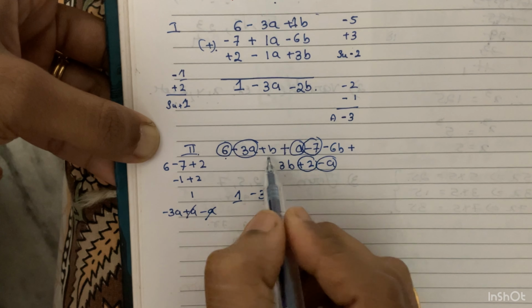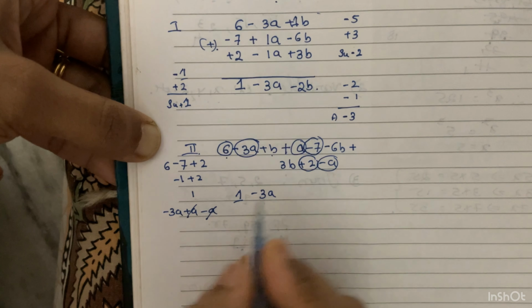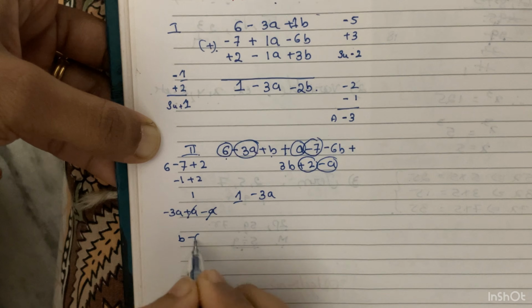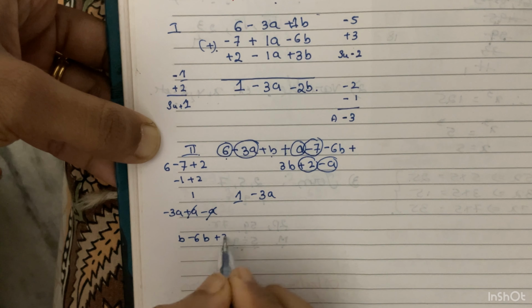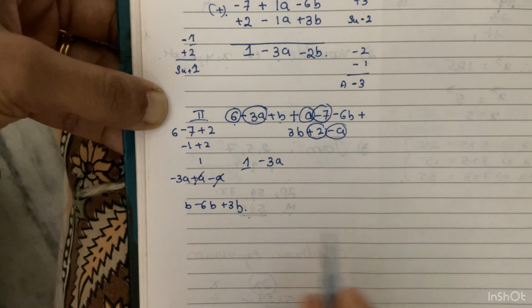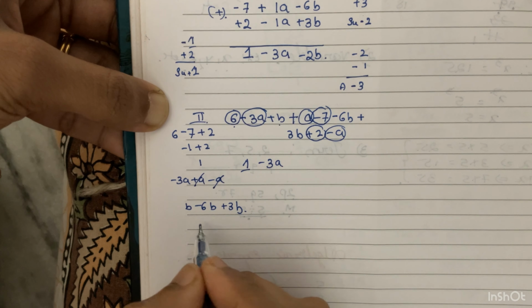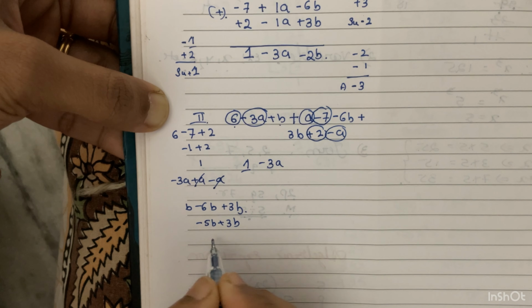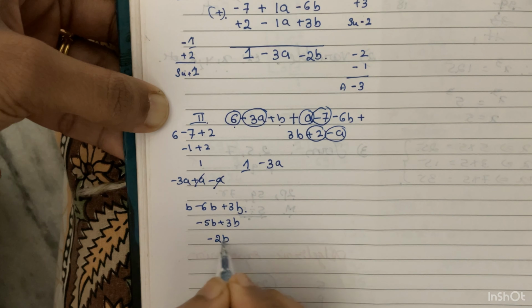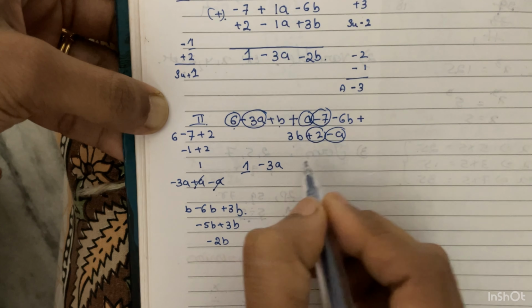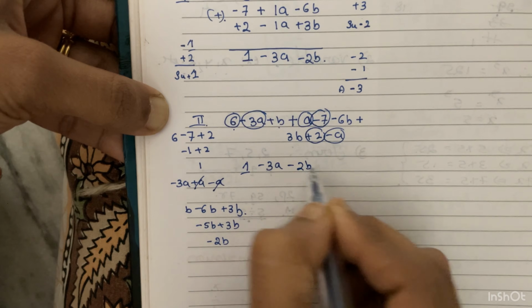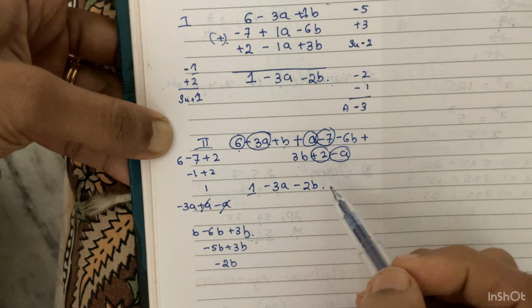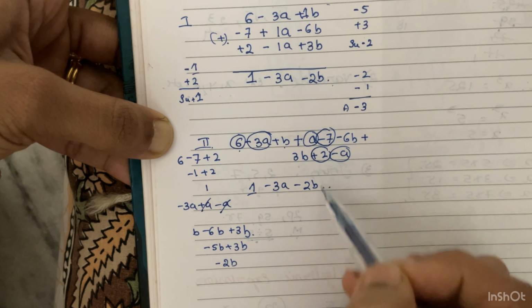Now the next variable we are having is b only: plus b, minus 6b and plus 3b. See here, again b minus 6b we will get minus 5b, plus 3b. We need to do subtraction. After subtraction I am left with minus 2b. The bigger number is carrying the negative sign, that's why minus 2b. See, in both methods we found the same answer here.